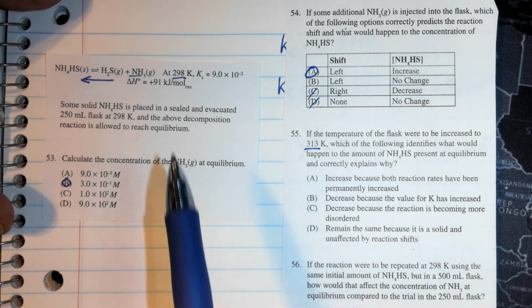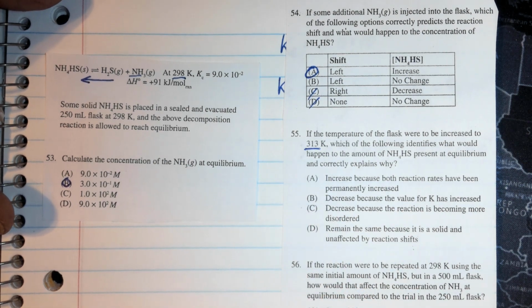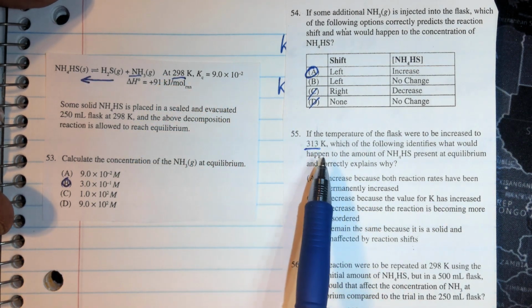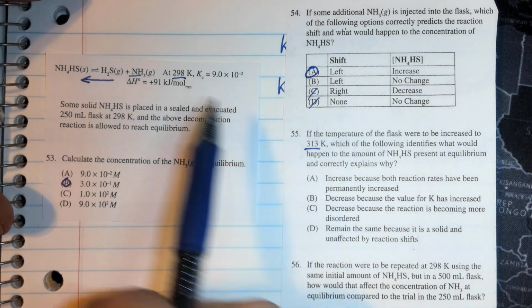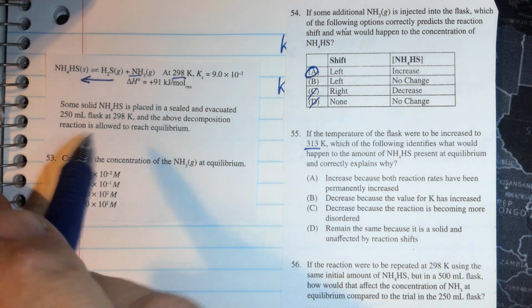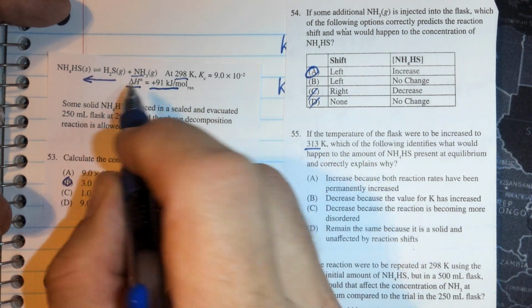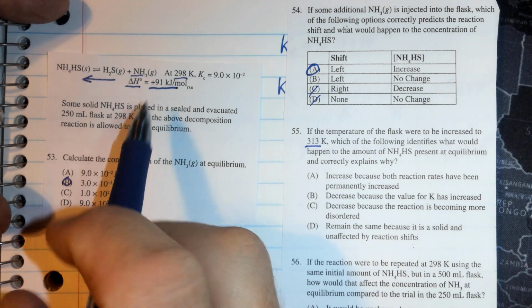When the system is disturbed, it will change in the direction to decrease the disturbance. Here we are increasing temperature. We are heating it up, giving it extra heat. Now, to answer this question, we have to look at the enthalpy change, delta H. Is heat being produced or absorbed in the reaction?